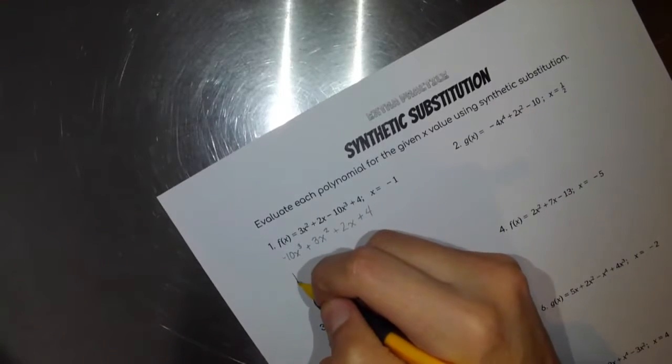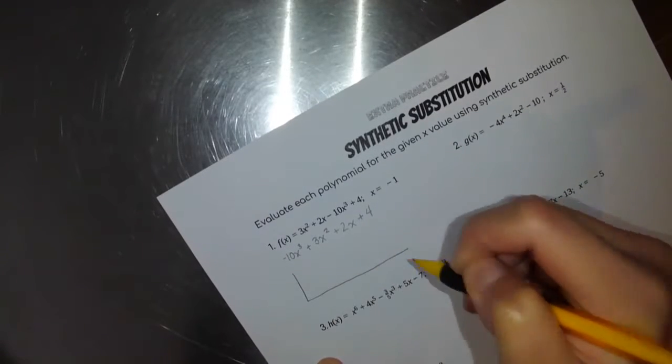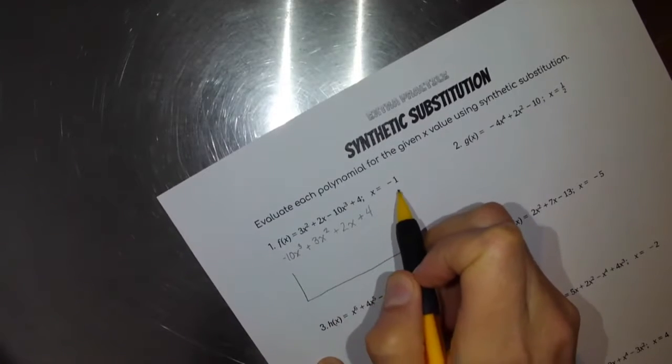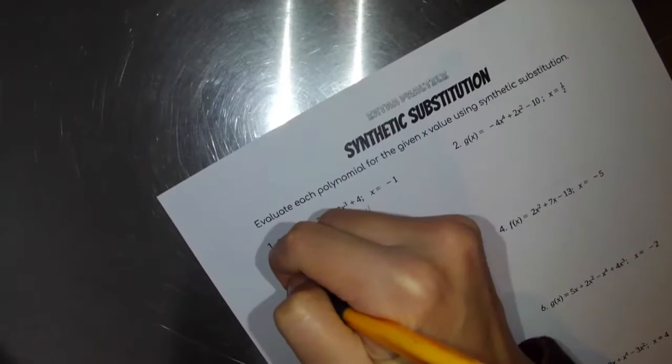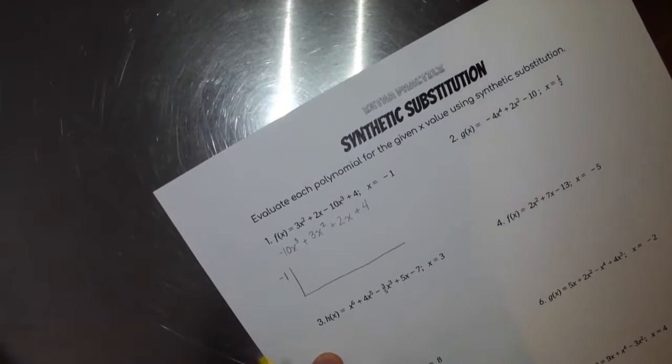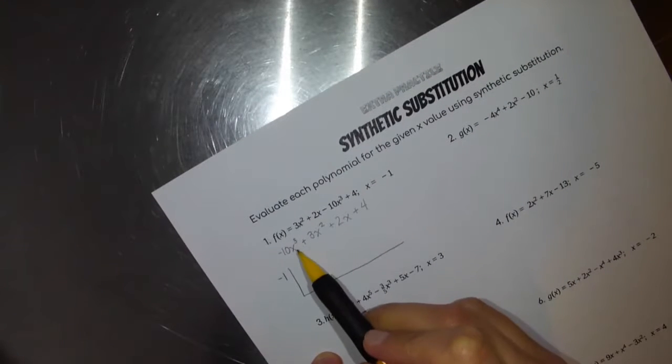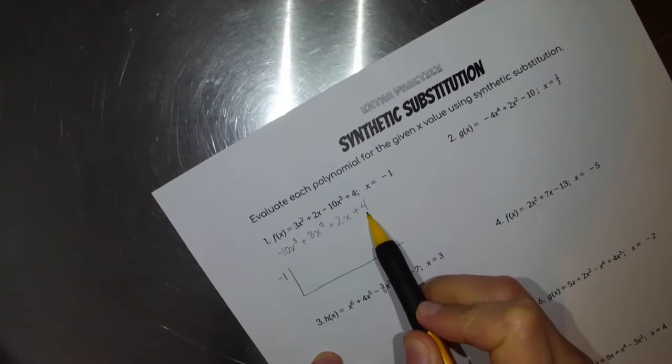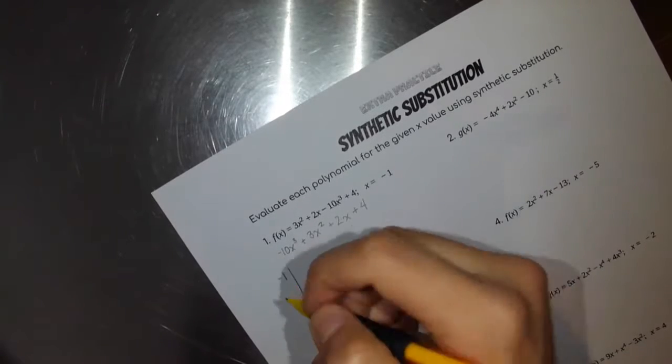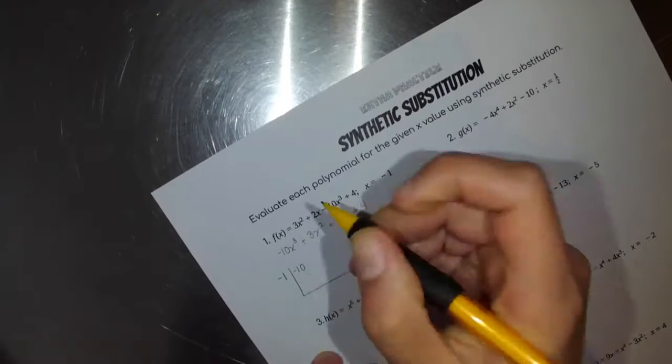For setting this up, you draw an L shape. This -1 will go on the outside here, so just -1. Across the top, I'm going to just use the coefficients of each term, so I wouldn't include any of the variables. The first one, I have -10.